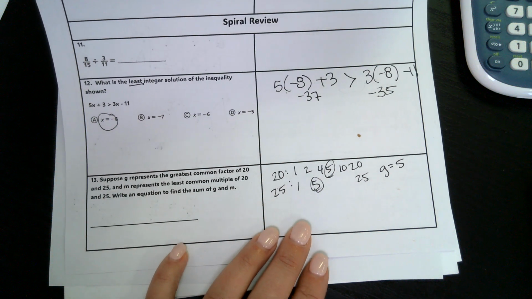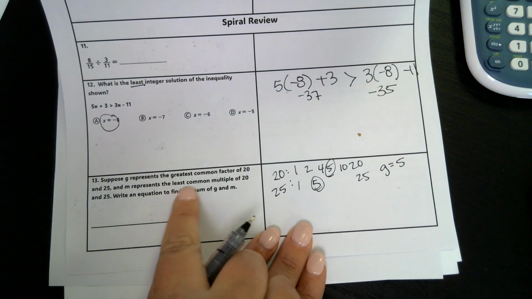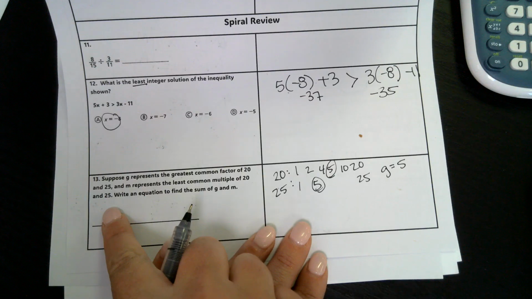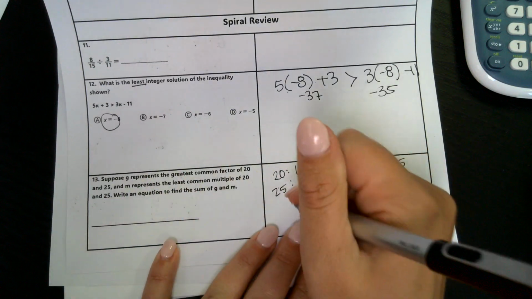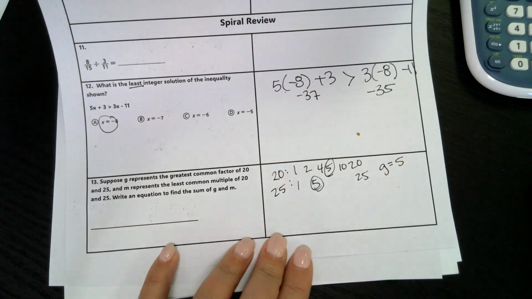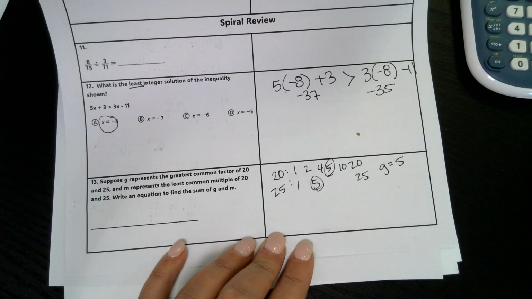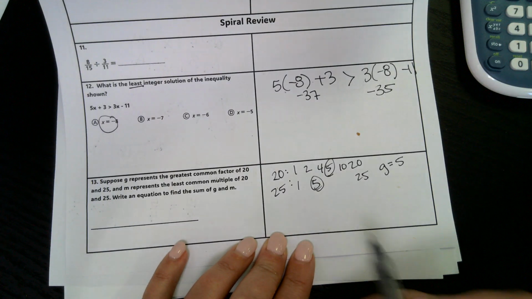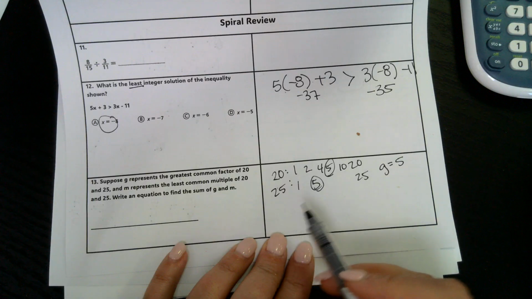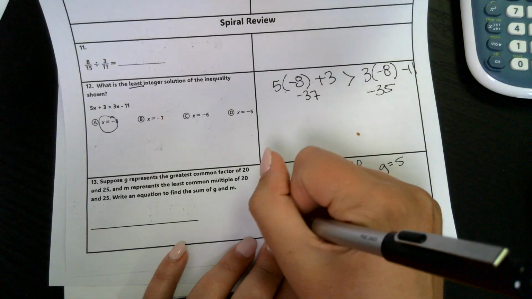And M represents the least common multiple of 20 and 25. And so multiples is where you are multiplying, so like skip counting.